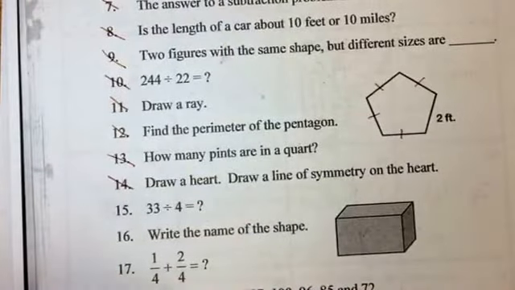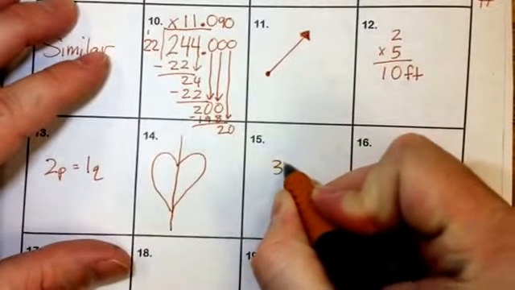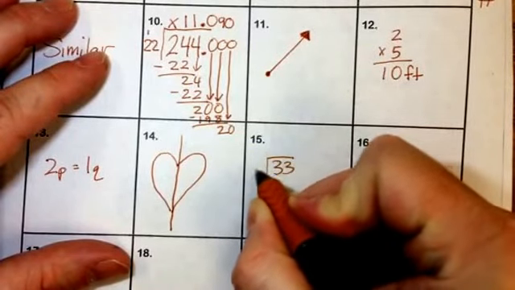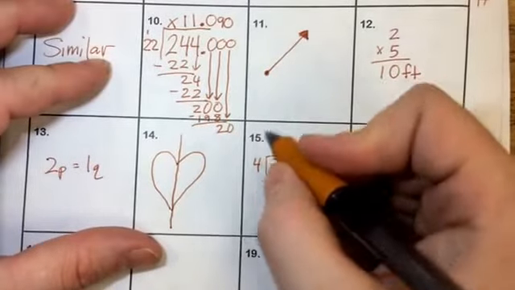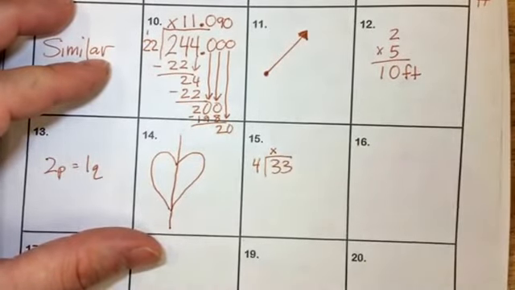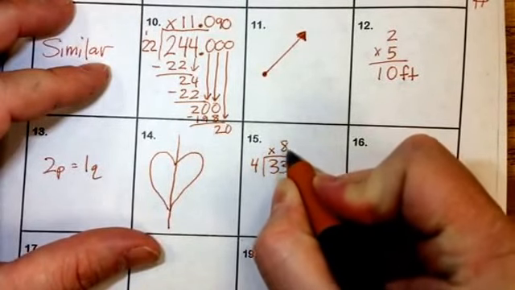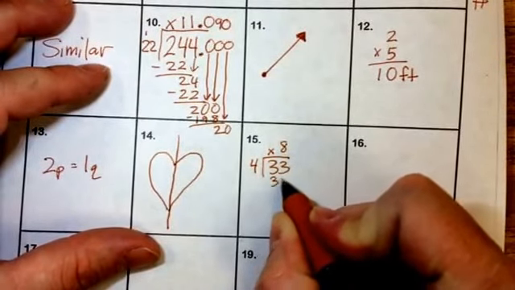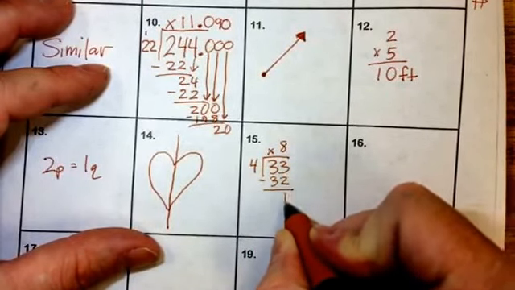Okay, and then number 15, we need to look at 33 divided by 4. There's nothing times 4 that's going to get me 33, but I know that 8 times 4 is 32, which gets me close. I'm going to subtract and I'm left with 1.